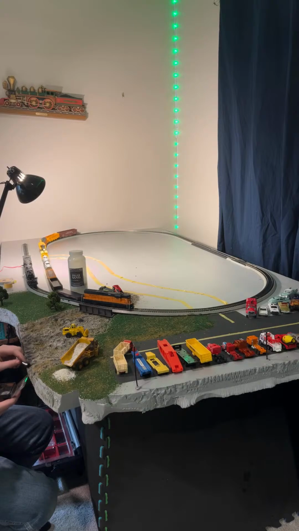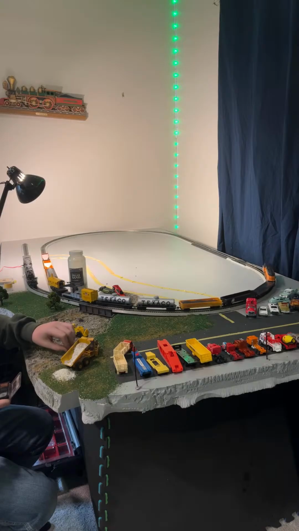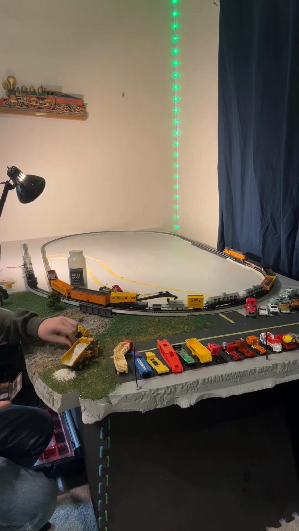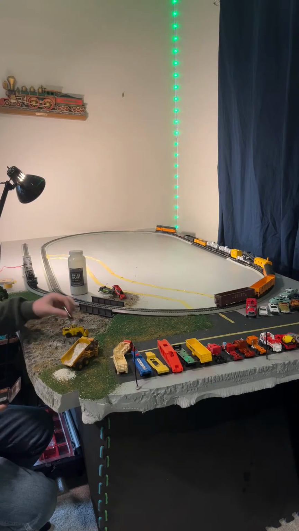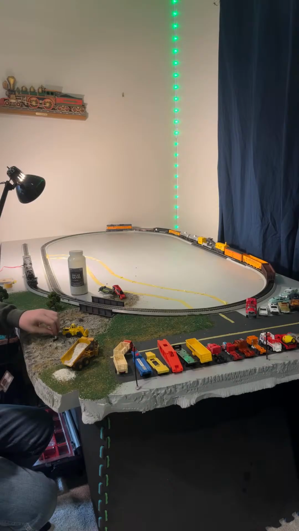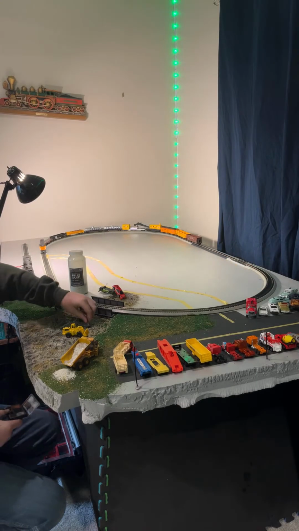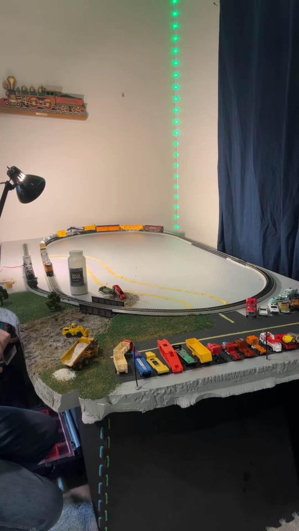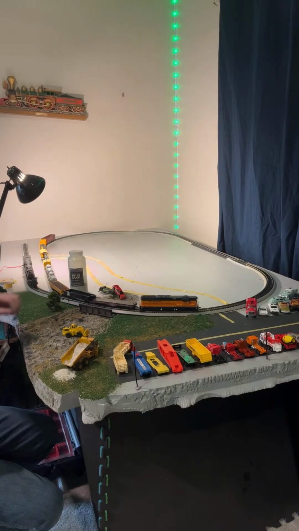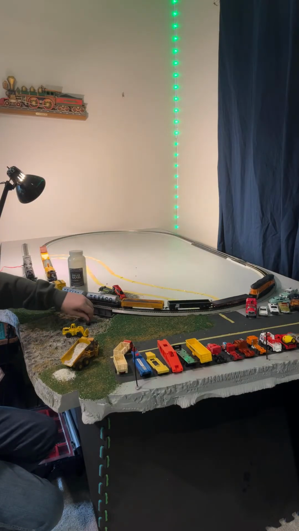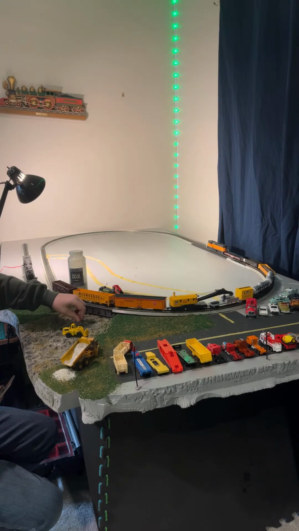So this layout here, I'm gonna try and keep it in a budget range. But I'm still trying to make it look nice, not too beginner looking. I want it to look good, but also stay cheap, because train layouts can get very expensive very quickly.